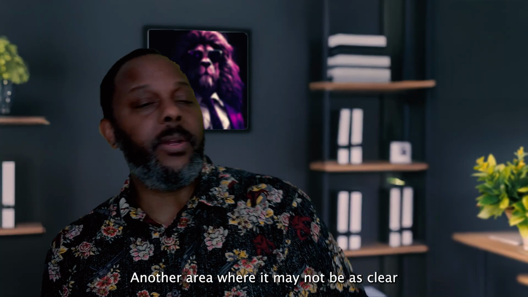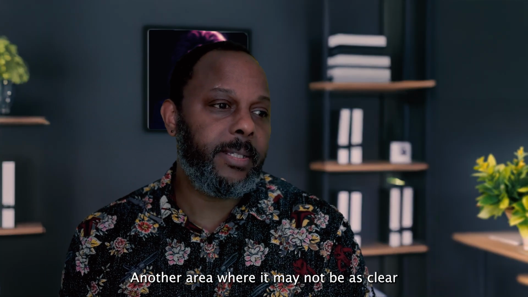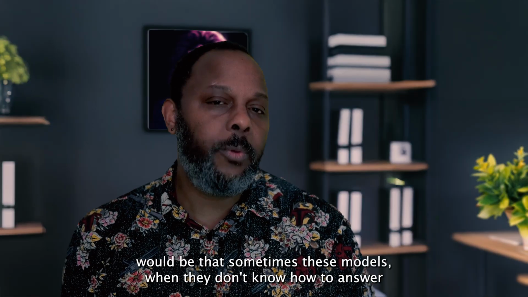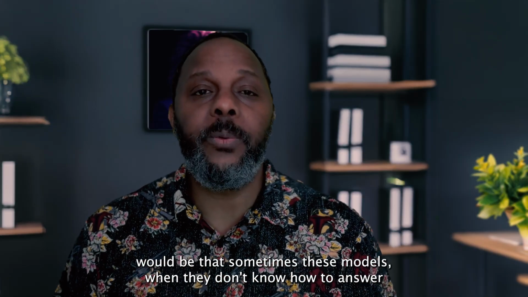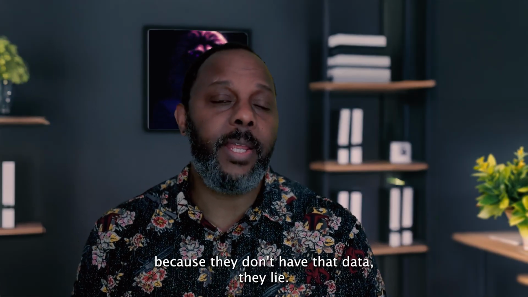Another area where it may not be as clear is that sometimes these models, when they don't know how to answer because they don't have that data, they lie. It's hallucination.